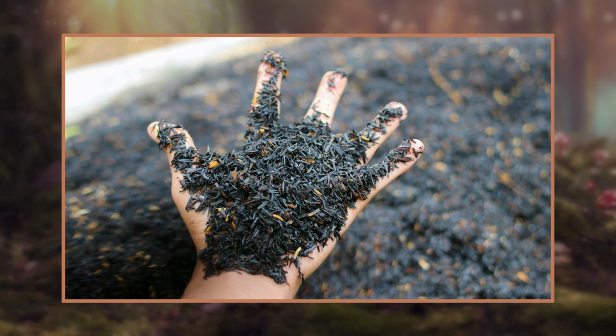Burnt rice husk is also in use along with decomposed farmyard manure in the ratio of 2:1 in the seasonal cultivation of button mushrooms in Haryana and Punjab with reasonable success.